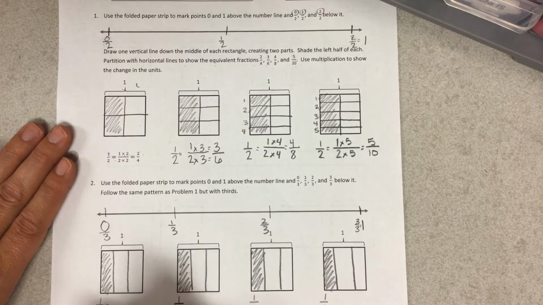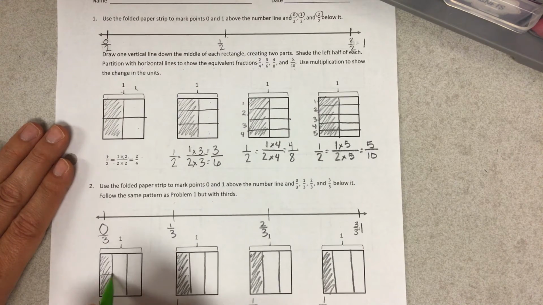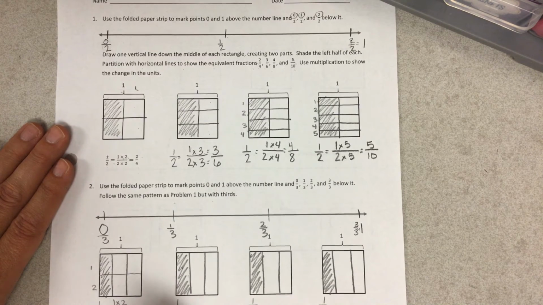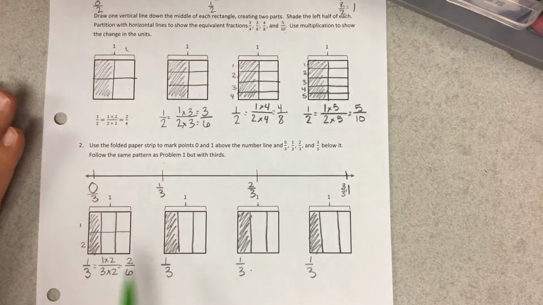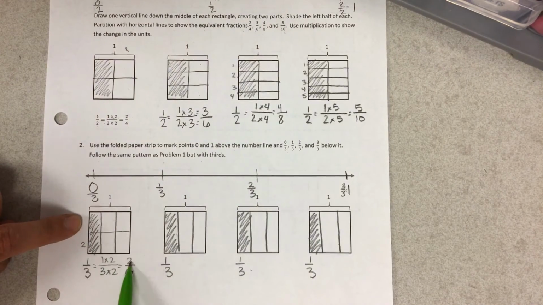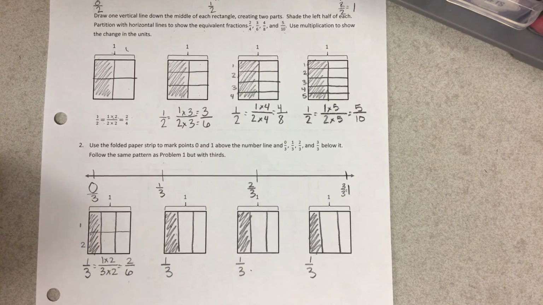Okay, and so the first one, I'm going to split it into 2 equal parts. So guys, here's that 1 and here's the 2. So what I'm going to do is I'm going to do 1 times 2. I'm going to do 3 times 2, and I get 2/6. Guys, if you count this up, sorry that you guys can't see that. If you count this up, how many do I have shaded? 2. Then how many do I have altogether? 6, and that's how we know it's equal.